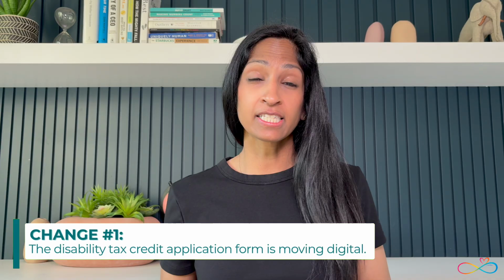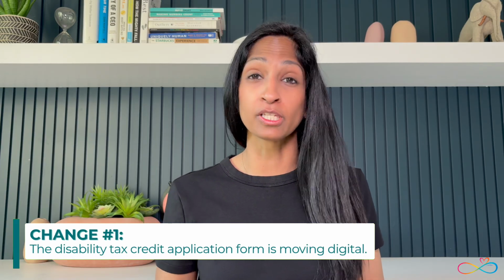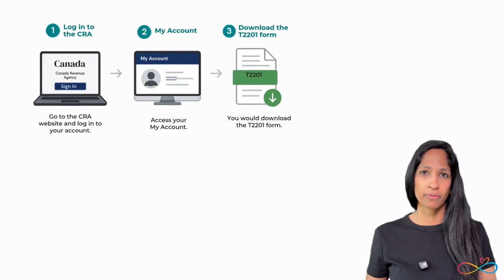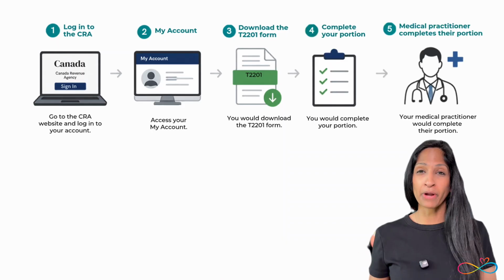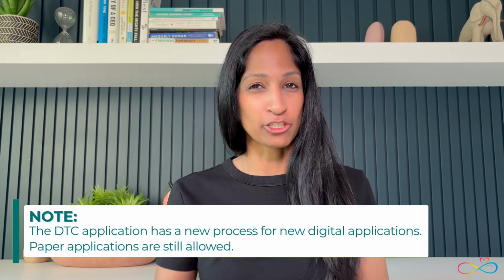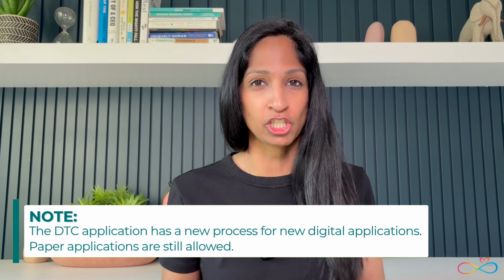Change number 1, the disability tax credit application form is moving digital. The process before was essentially you would log into the CRA My Account, you would download the T2201 form, you would complete your portion, your medical practitioner would complete their portion, then you would scan it and submit the documents. You could submit the documents digitally, or you could send the application form in via paper through the mail. Now the CRA is moving towards a completely digital process. That's the first biggest change. But let me walk you through it step by step.